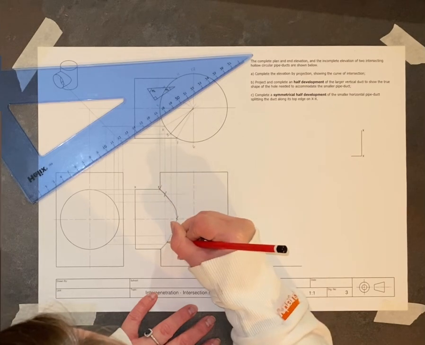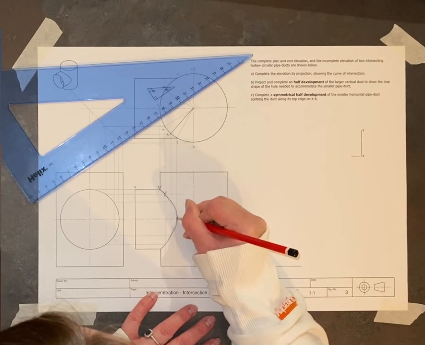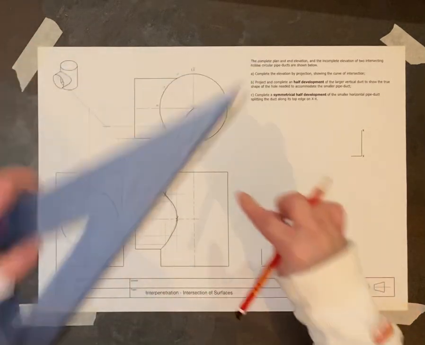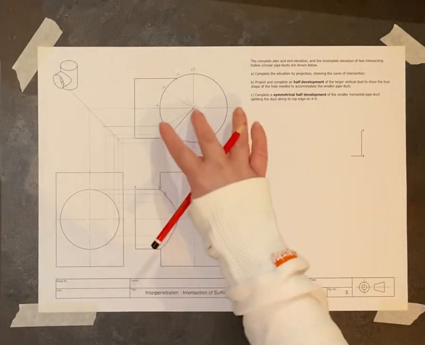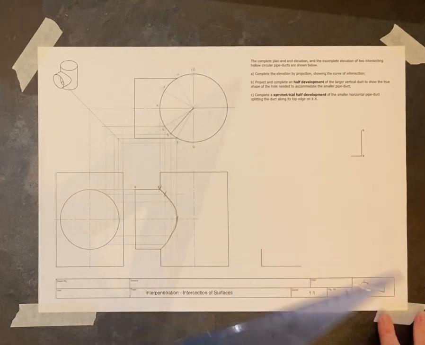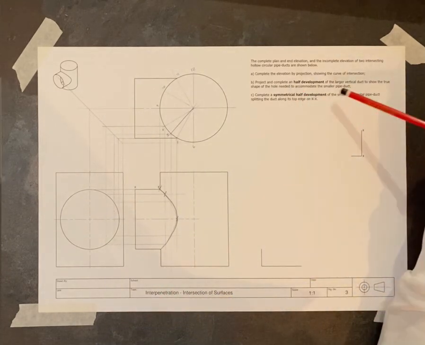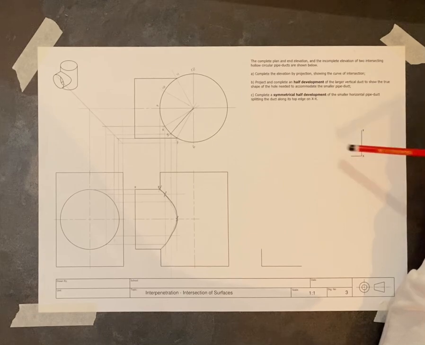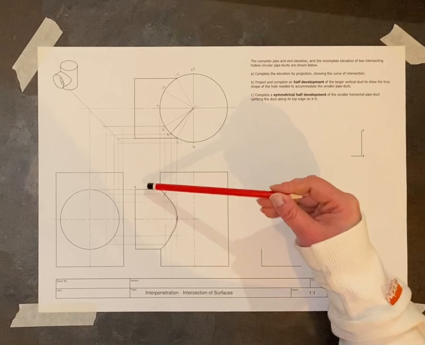And there we have it. So that is what the intersection of these two shapes coming together would look like. Now, it then asks you for a half symmetrical development of the shapes there. So it's asking me for x to x, so that's this bit here.